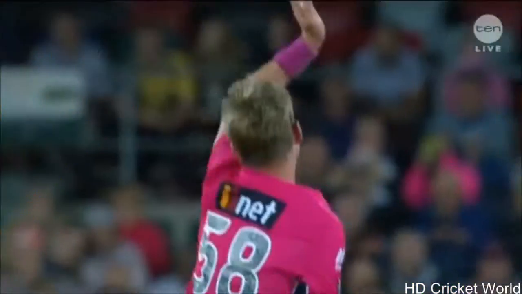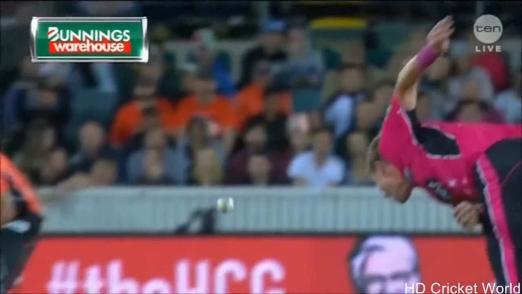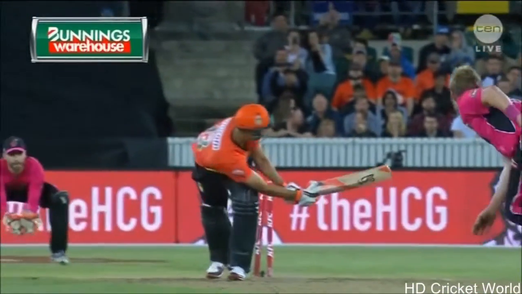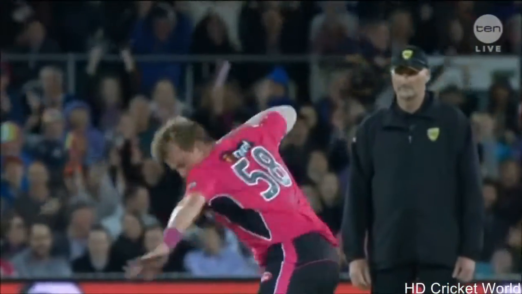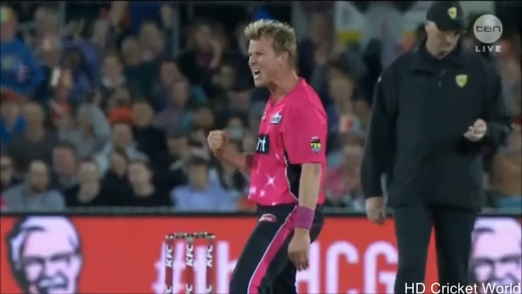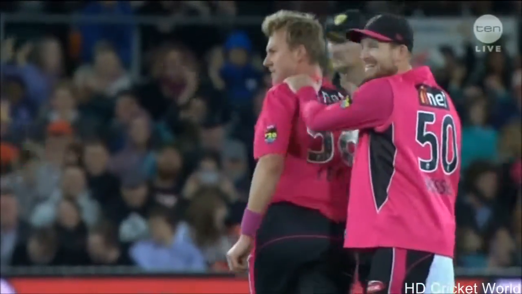Coulter Nile taking the chance because of the field set. And it wasn't the percentage play on the Bunnings Warehouse replay. It wasn't a picture-perfect Yorker, but it was enough. Stumps flying. Well, I'll tell you what, it wasn't far away from being about perfect. There it is. The three for one, two, three.